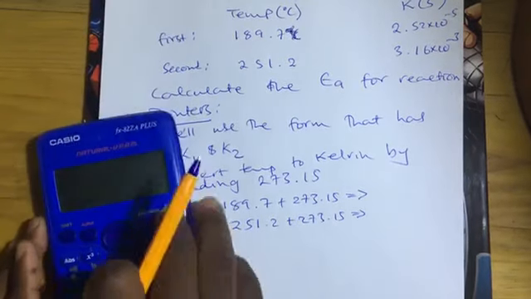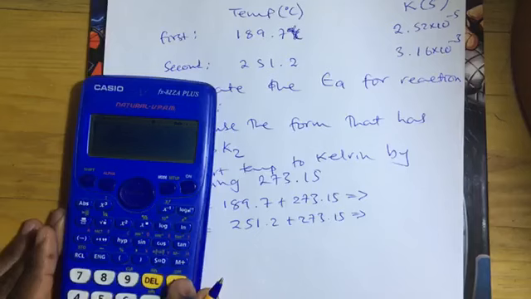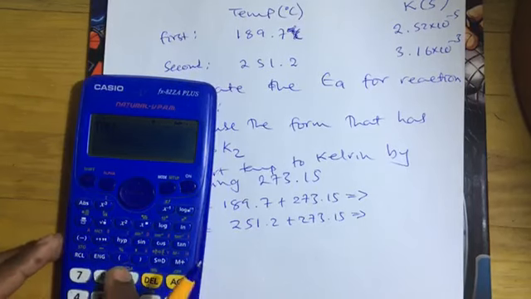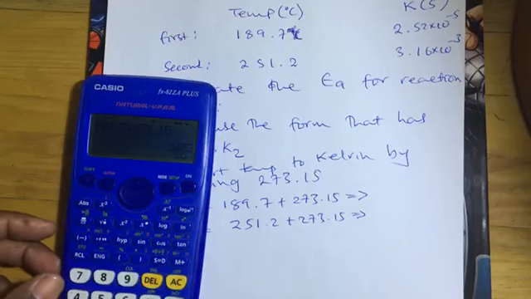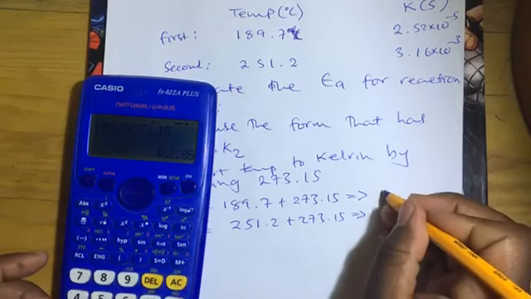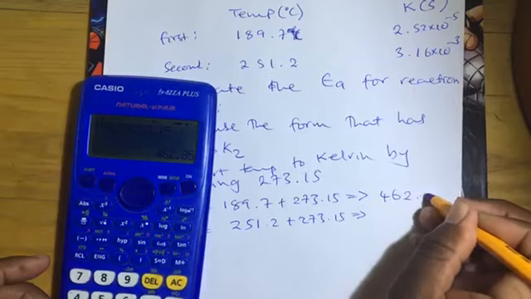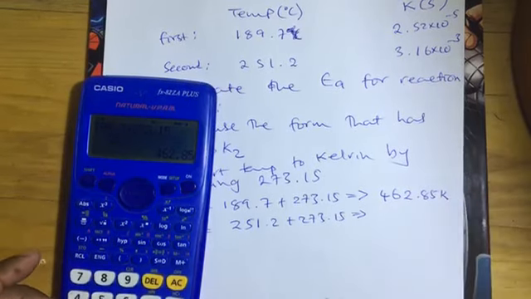Okay, so this is going to be 189.7 plus 273.15. This gives us 462.85 Kelvin.